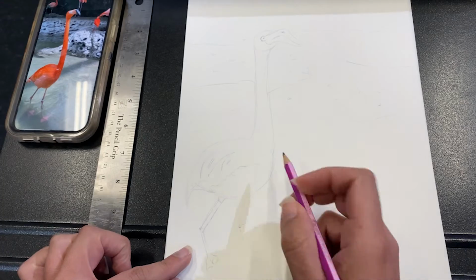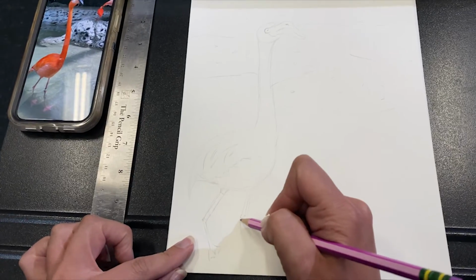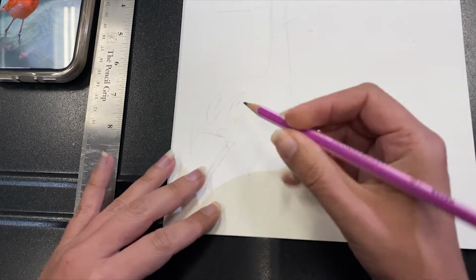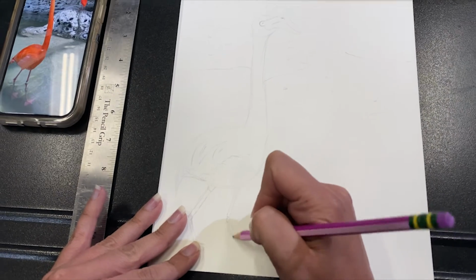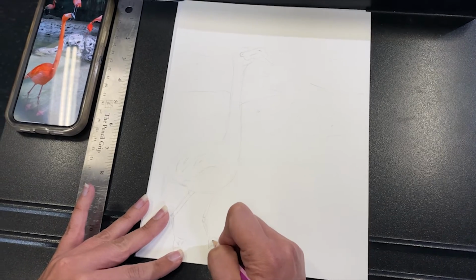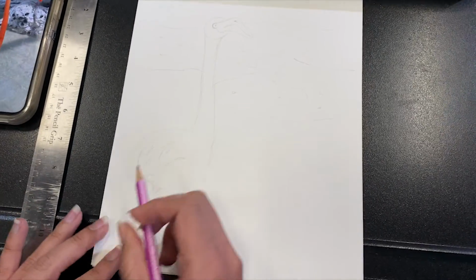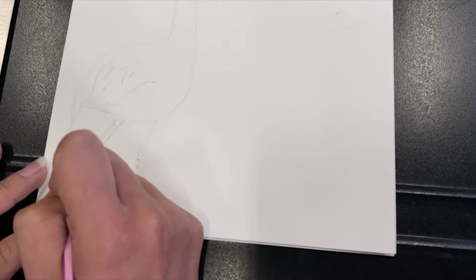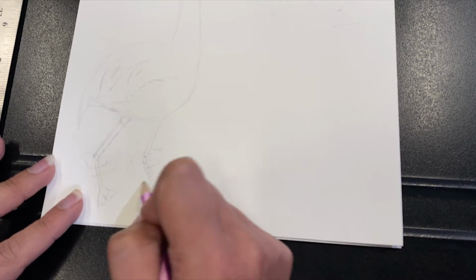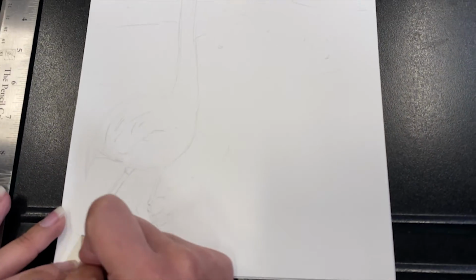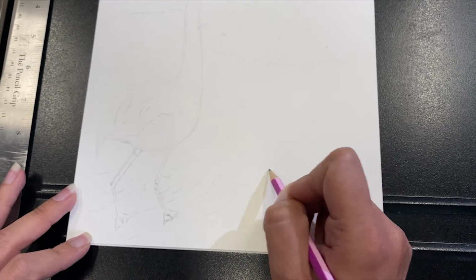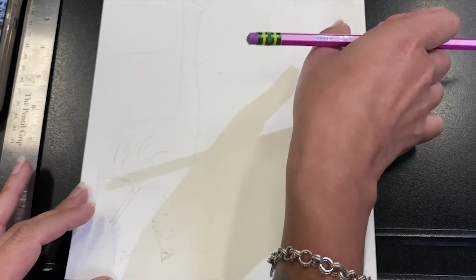And once again, I'm just adding a little bit of detail of where I am going to incorporate texture later. Down here with the legs, I'm looking at the proportion again. Since I'm drawing light, I'm going to fix any little imperfections. I keep going back and forth from my photo to my drawing. Now I'm going to incorporate those little water ripples to have that motion of movement within the water from my photo. And right here, we can see a little bit of a rough sketch.